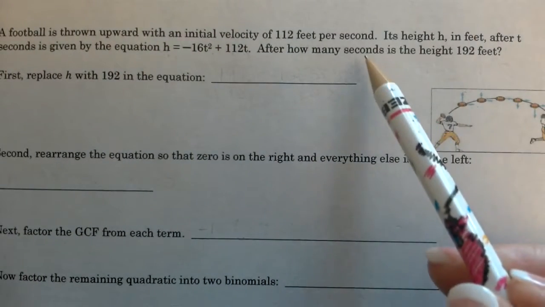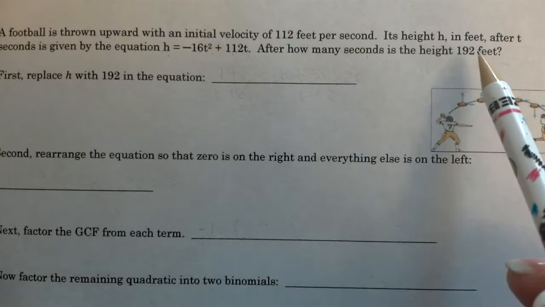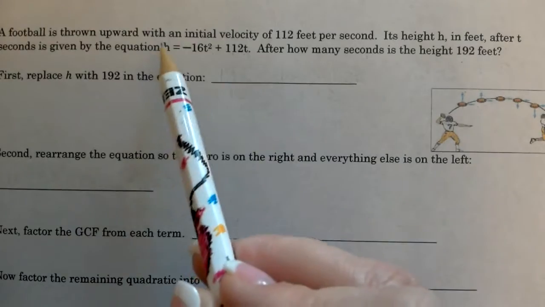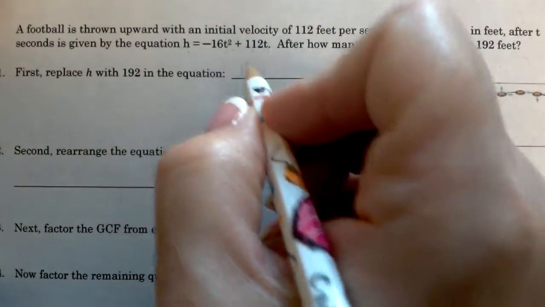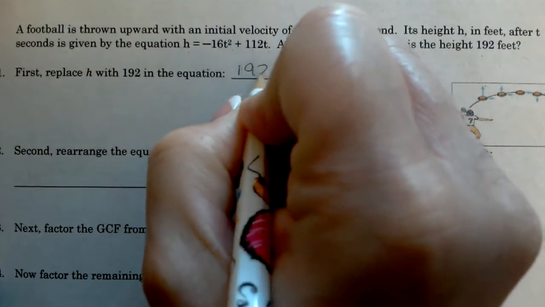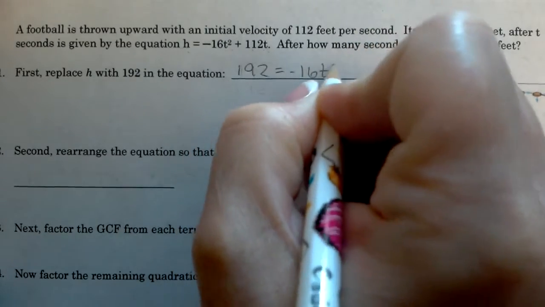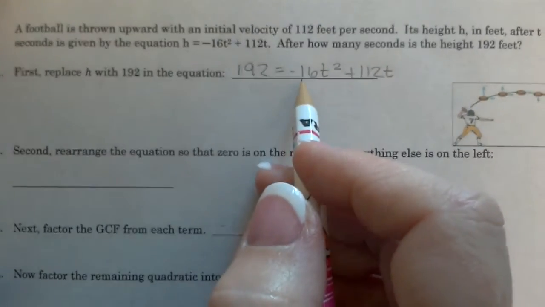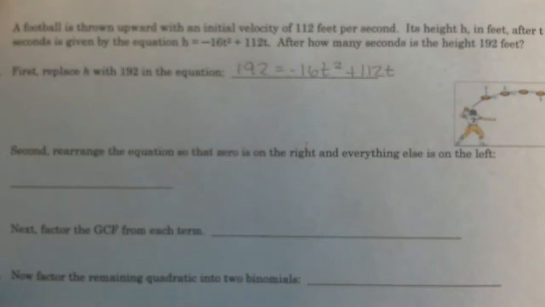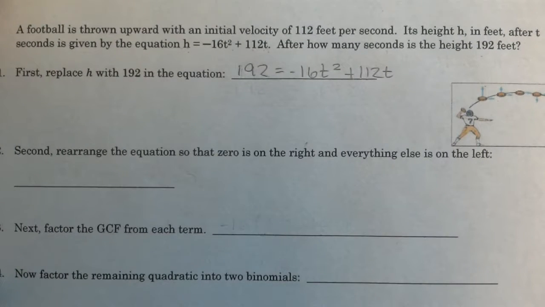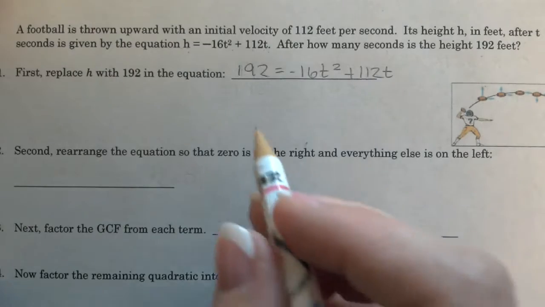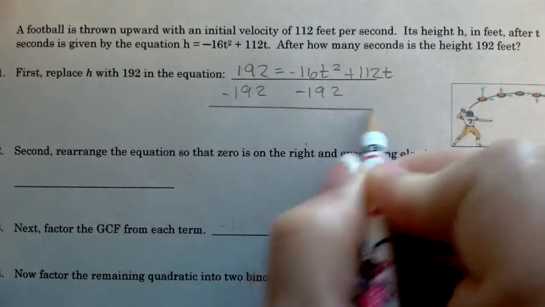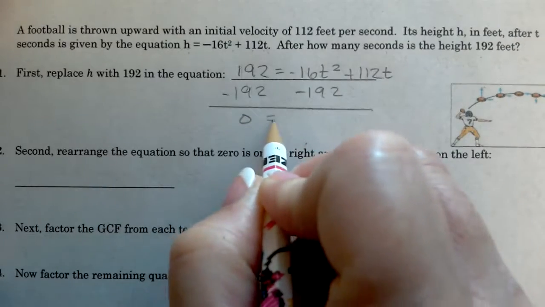So here it asks, how many seconds is the height 192 feet? So 192 feet, we're going to sub in for h. We'll just replace h with 192. That's our first step. Then we want to rearrange the equation so that 0 is on the right and everything else is on the left, so that we can factor it. So we'll subtract 192 from both sides, and we get 0.